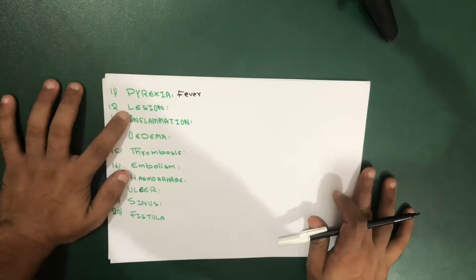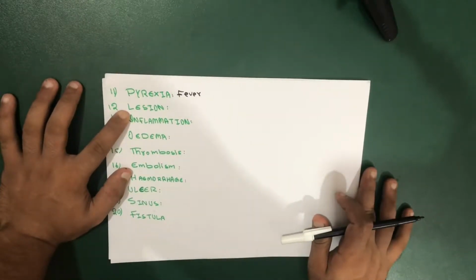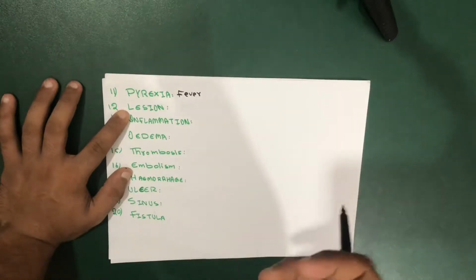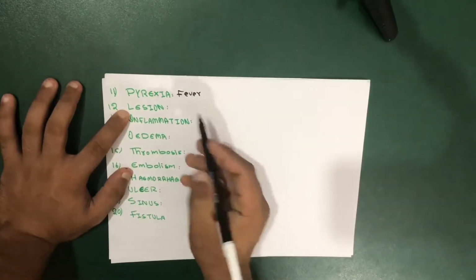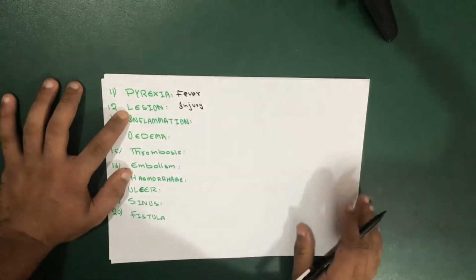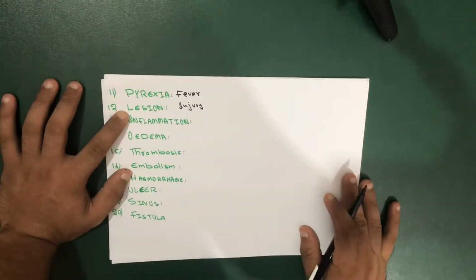Another one we have is the lesion. Lesion means injury or a circumscribed pathological change in the tissue. It should be easy to understand. If I write injury beside it, lesion means injury, for easy understanding.